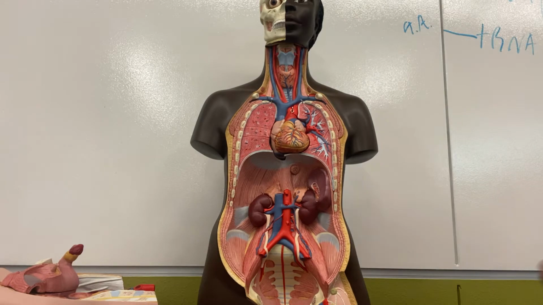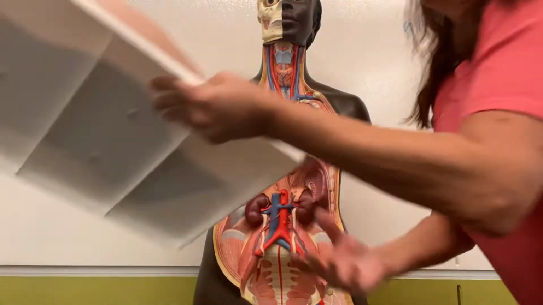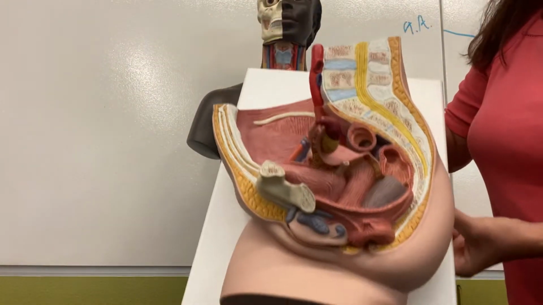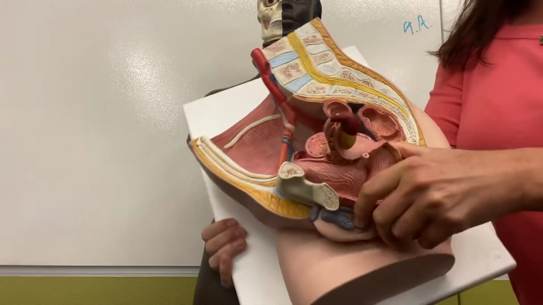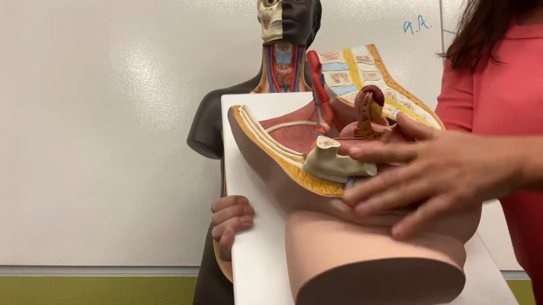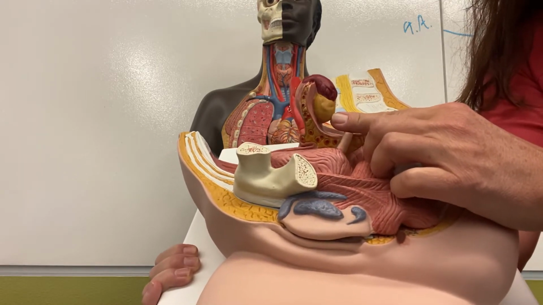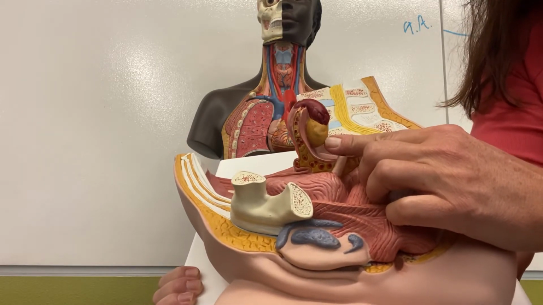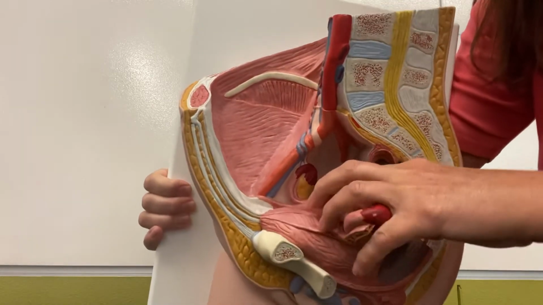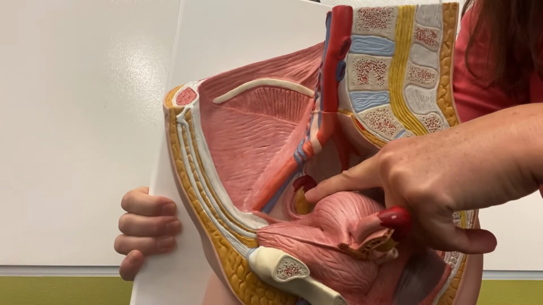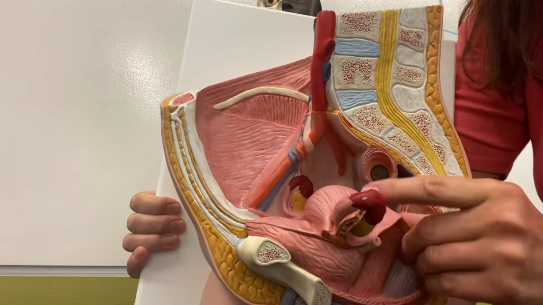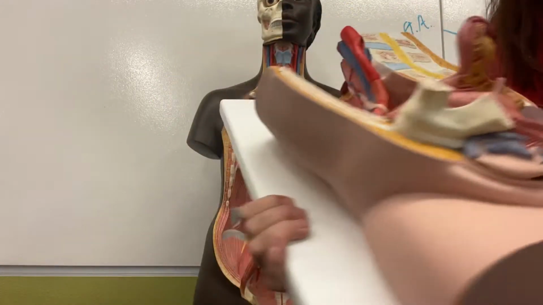Then on the female, we have the ovaries. So this is one of our female models. Okay, this little yellow ball right here, that yellow ball is an ovary. So she'll have one on her left side. And if you tilt up, you can see one way back here on the right side. So the female has ovaries and the male has testes.